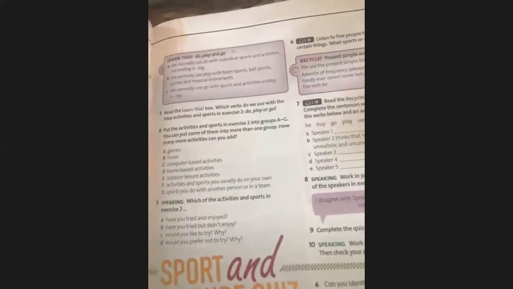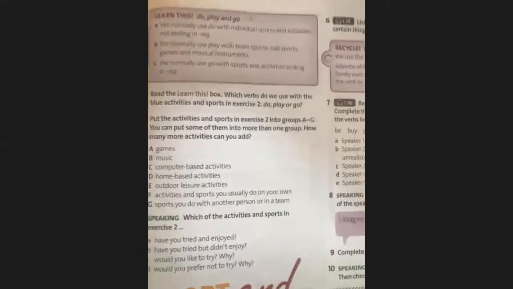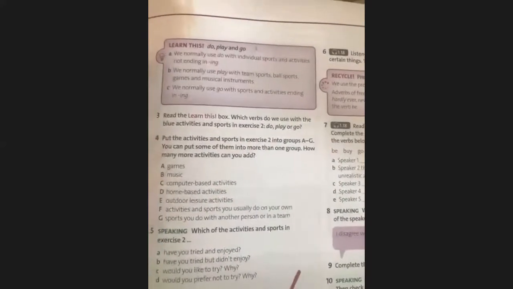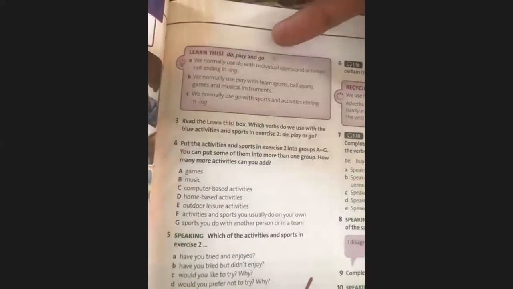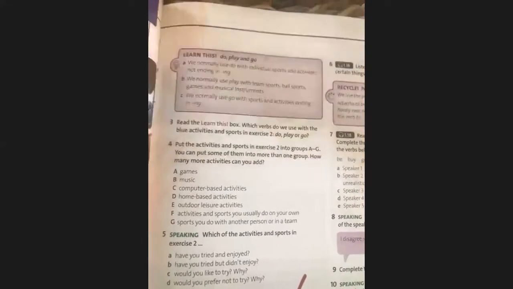Rollerblading. Anyway, we normally use play for team sports, play basketball. We normally use go for sports and activities ending in ing. Go rollerblading, go skating, go cycling.